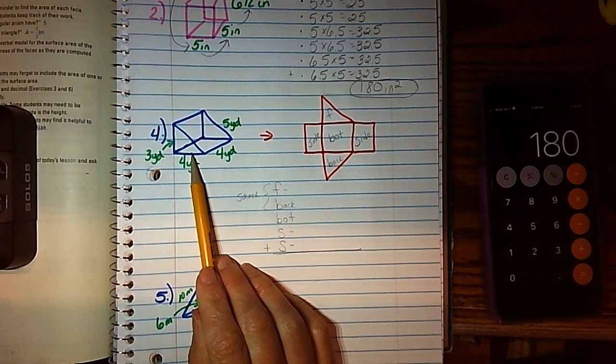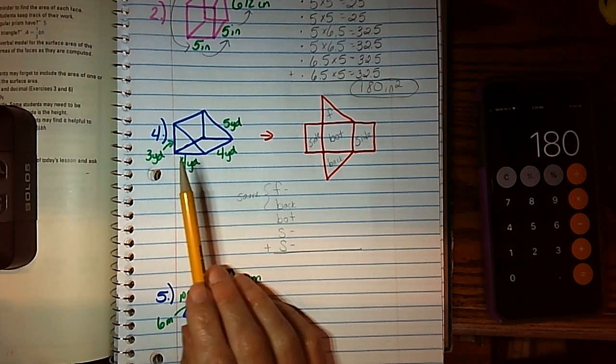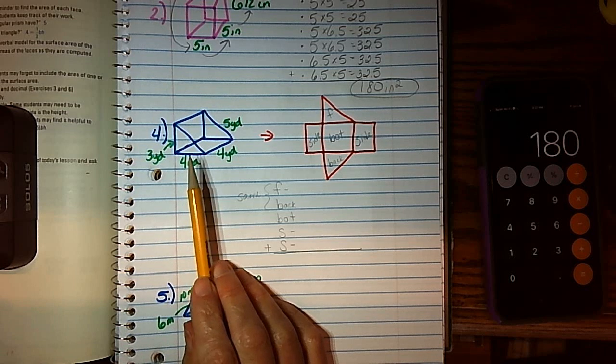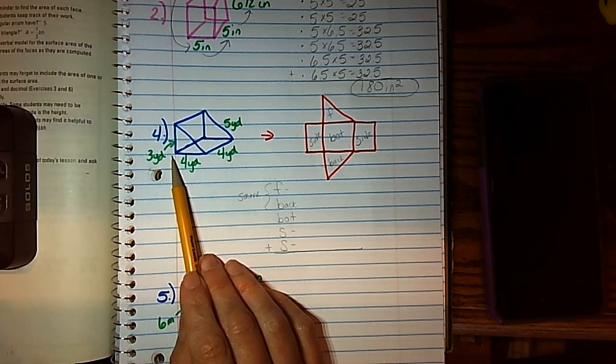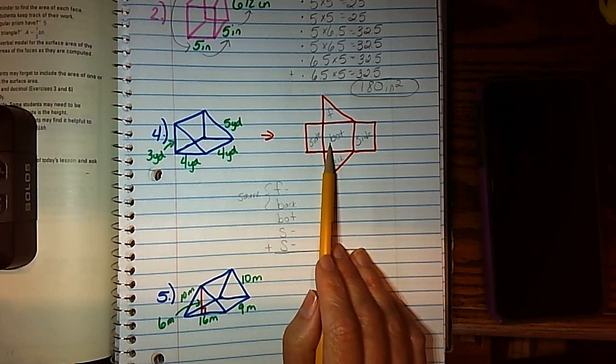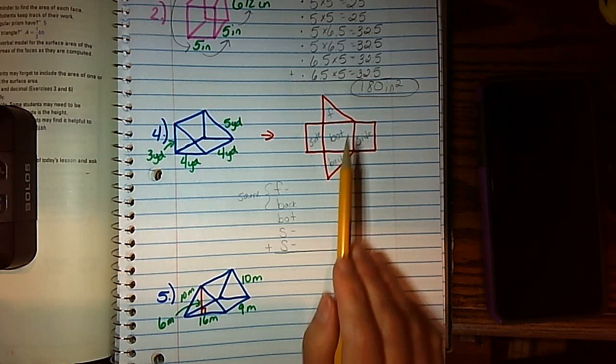Number 4 is not a rectangular prism, so we cannot use the circle method. That's a real bummer because that's a nice method to use. So here I have this triangular prism. I unfolded it, and this is what it looks like.